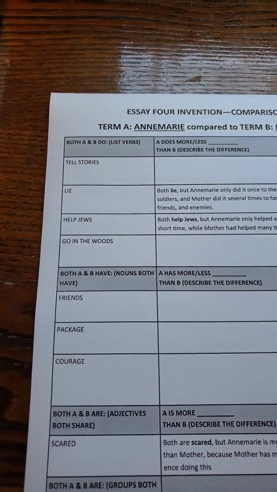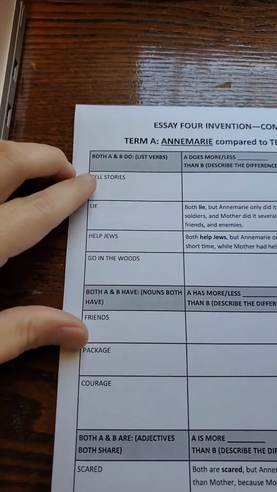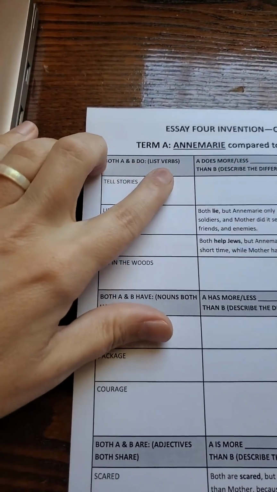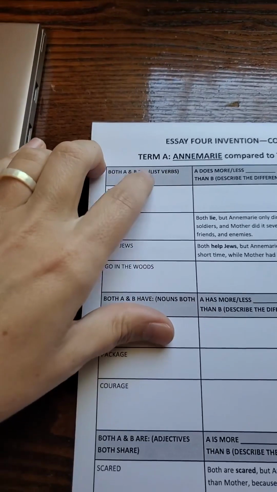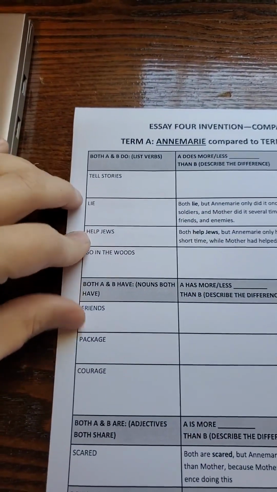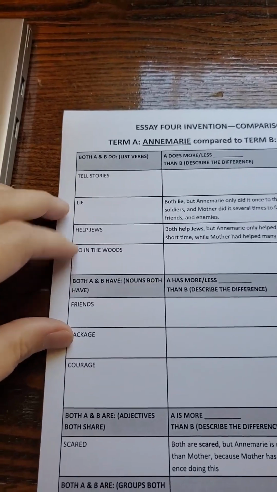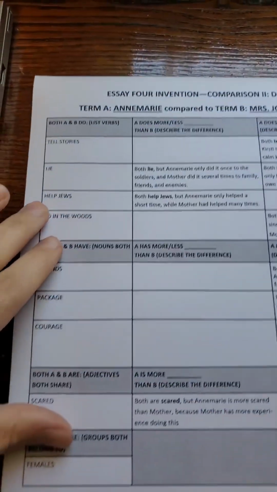So the first thing you're going to do, you're still going to do your comparison. So what do both A and B do? So they both, here, so this is your verbs. If this helps them kind of think about doing, that's verbs. They both tell stories, they both lie, they both help Jews, and they both go into the woods. So these are things that both Anne-Marie and her mother do.